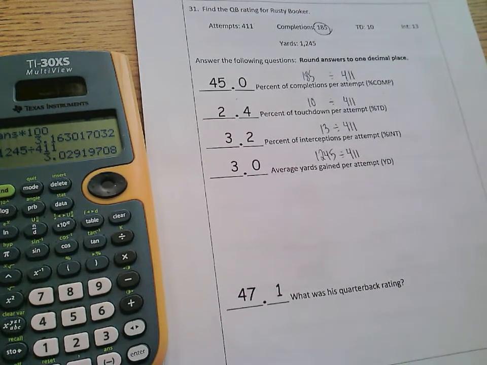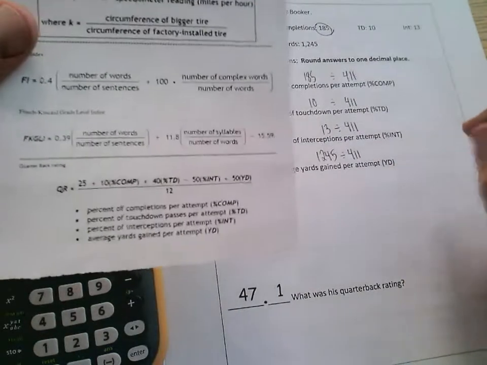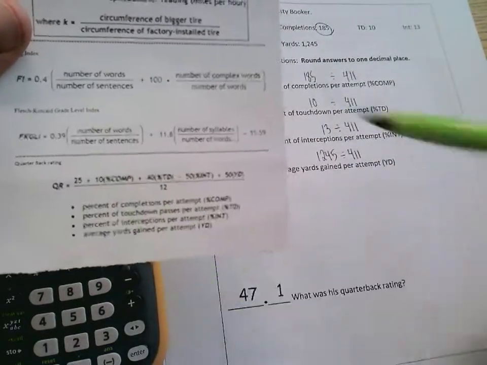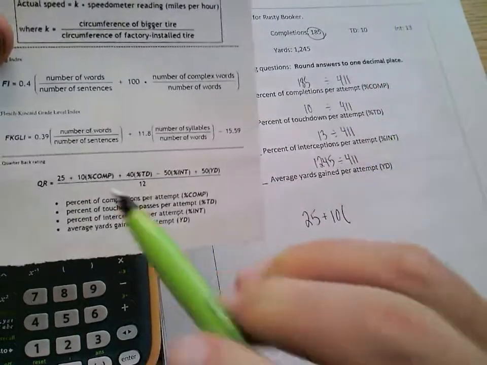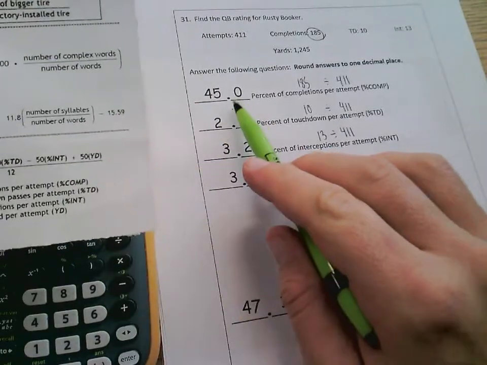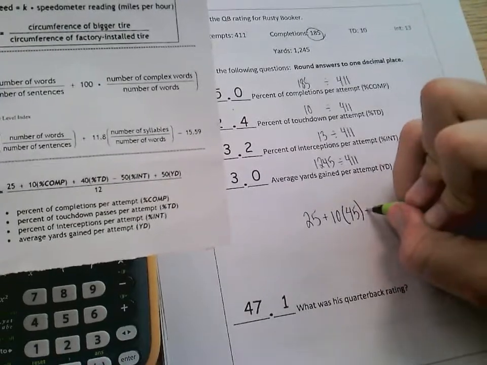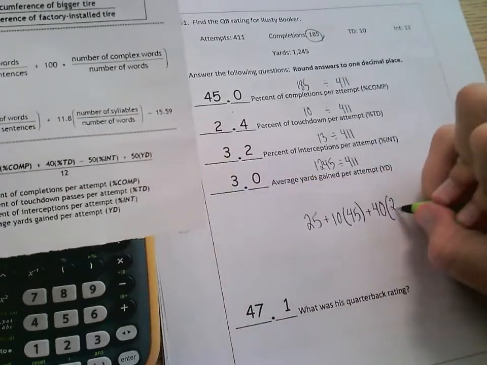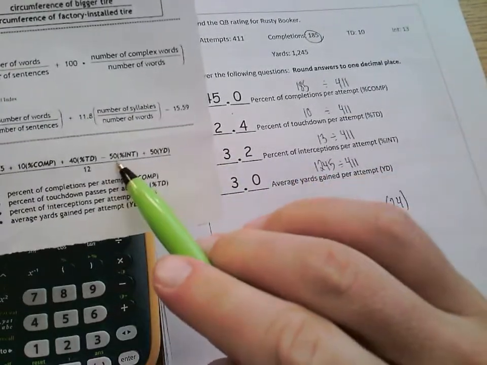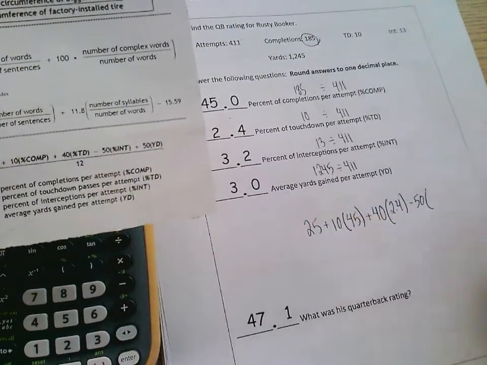All right. So once we have the information, now we've got to find the quarterback rating. So hopefully you can see this. Let me move it up a little bit, this formula here. So it's 25 plus 10 times, now see that percent completions? Percent completions, 45. This is the only formula that you'll ever keep the percentages the same and not move the decimals. Percent touchdowns, 2.4. Now, on pretty much every formula that we'll ever do in this class, you always have to move the decimals except this formula here.